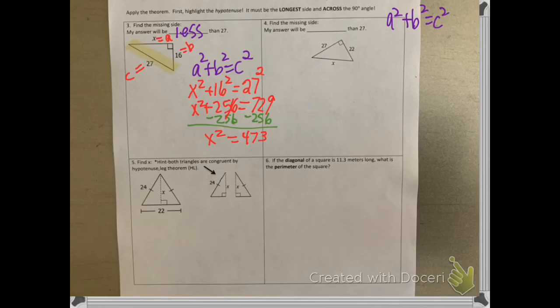And then the last step, in order to isolate the x, the opposite of squaring something is square rooting. So we're going to take the square root of both sides. When you type this into a calculator, we're going to round to the nearest tenth, one digit after the decimal. So if I type in 473 and hit square root, it's approximately 21.7 units. So that makes sense because, again, our answer should have been less than 27.